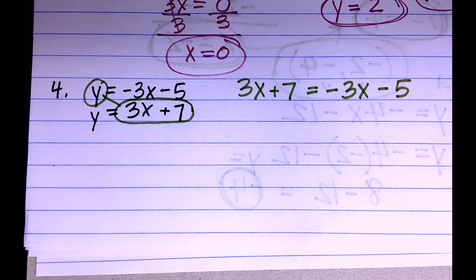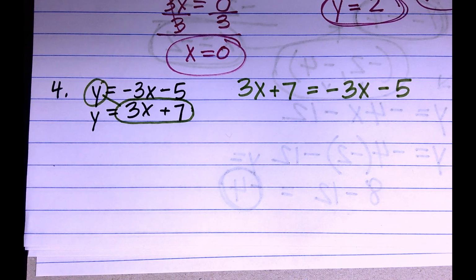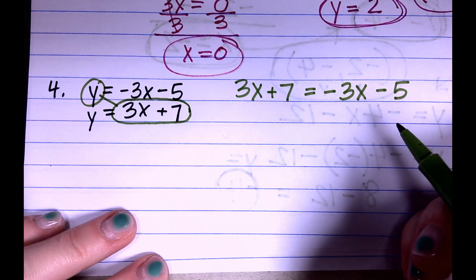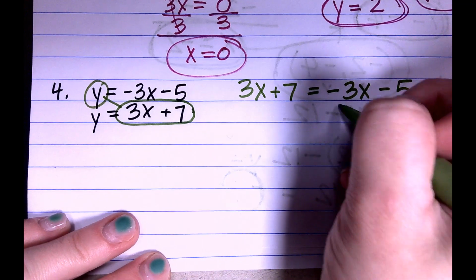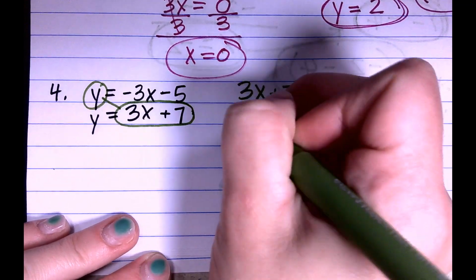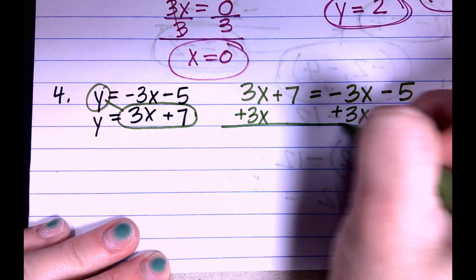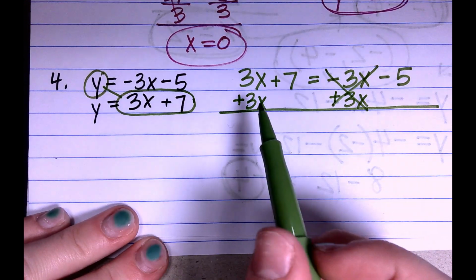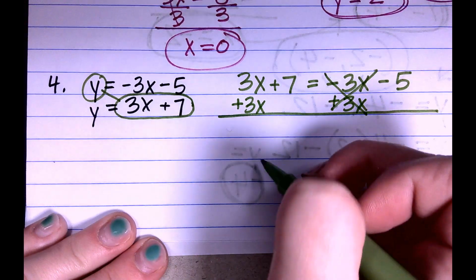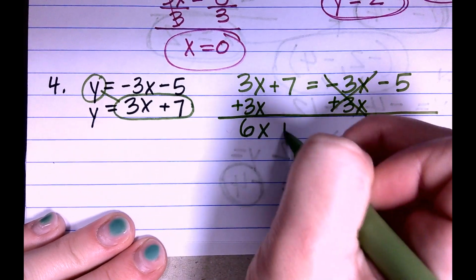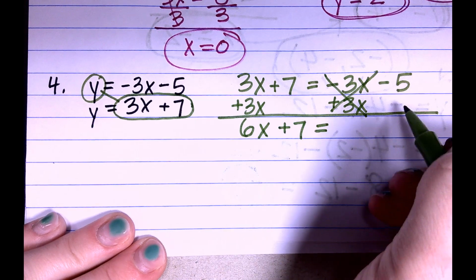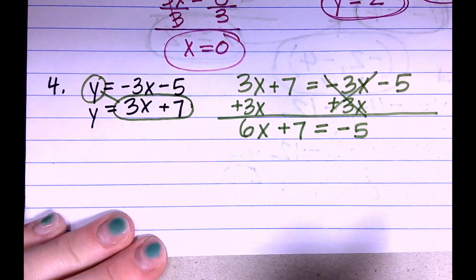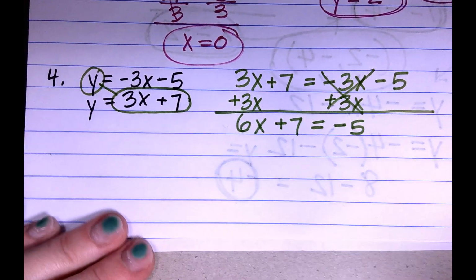Okay. So what do I do next? Yeah, let's add 3x to both sides. Okay, those will cancel. 3x and 3x make 6x. Bring down 7 equals negative 5. Good. Okay, now what?